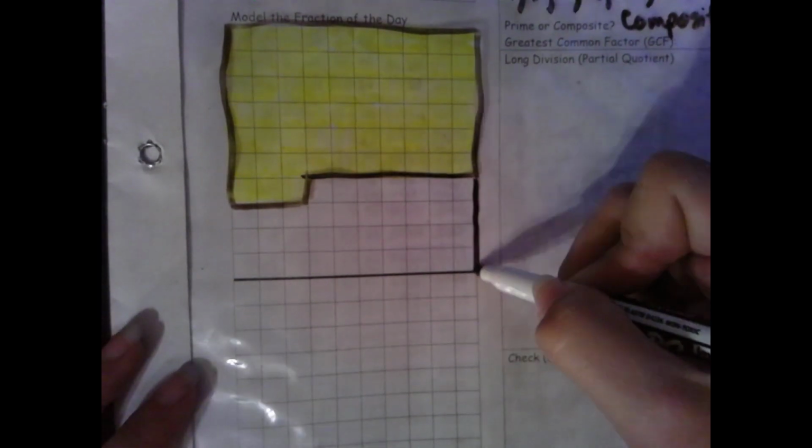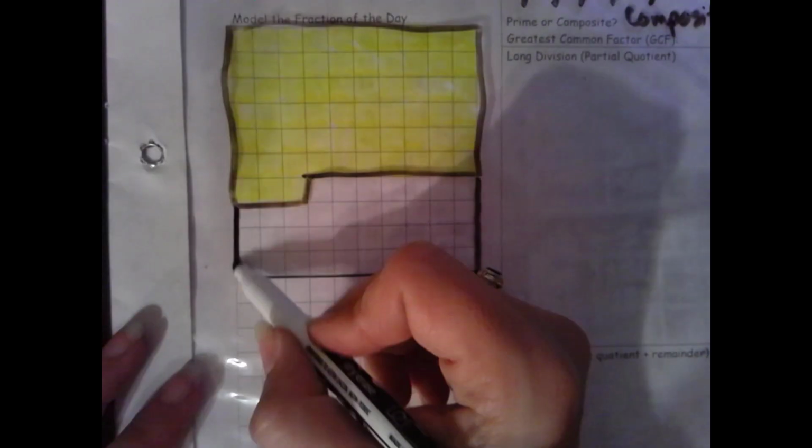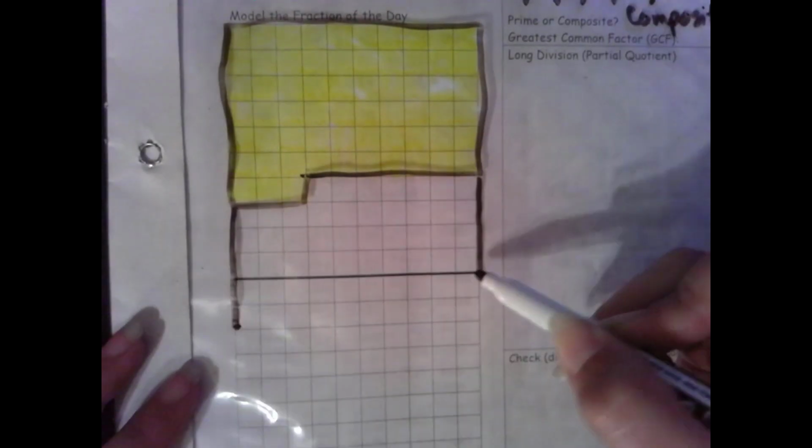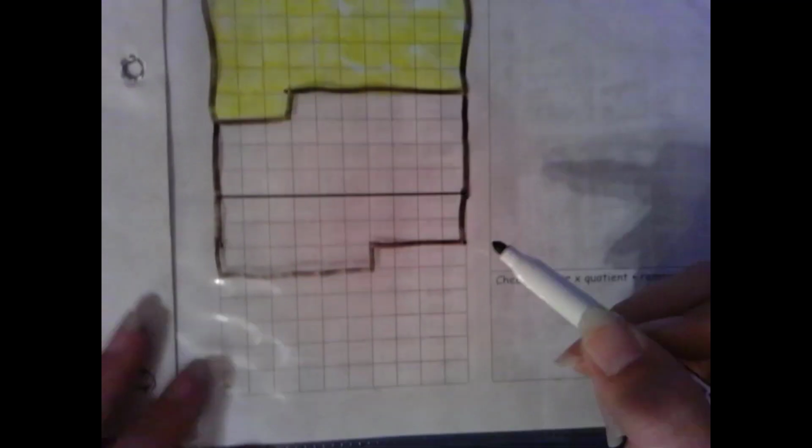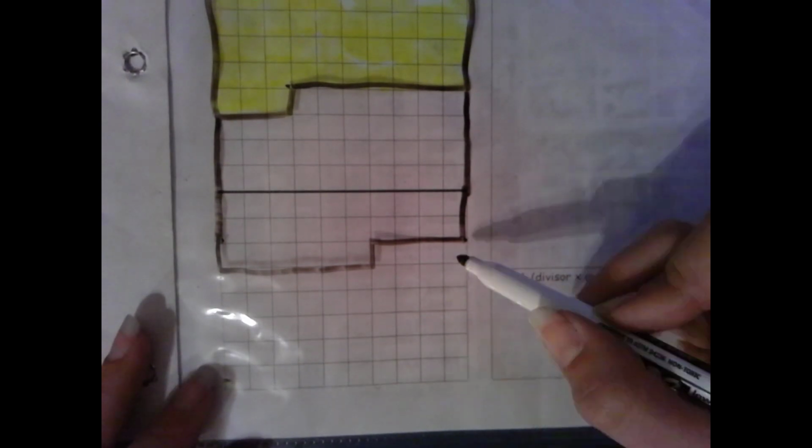So I have 7, that's 37, 47, 57, 58, 59, 60, 61, 62, 63. And I'm left with 54. I can't make another group of 63, so 63 is not our greatest common factor.